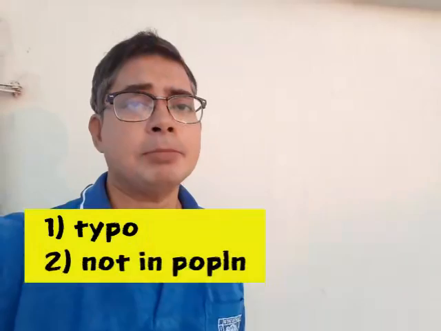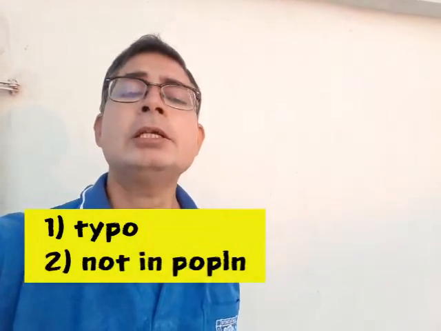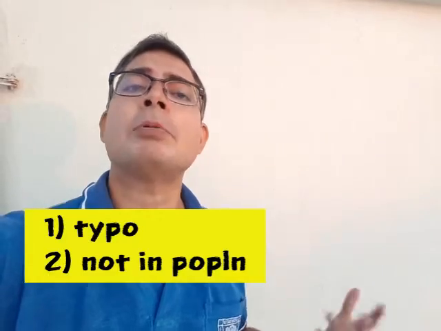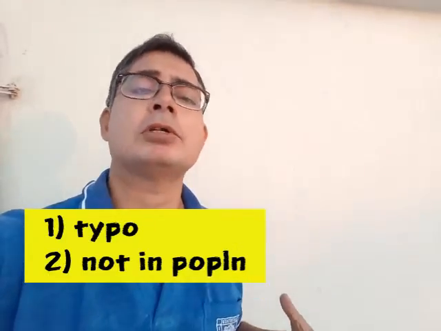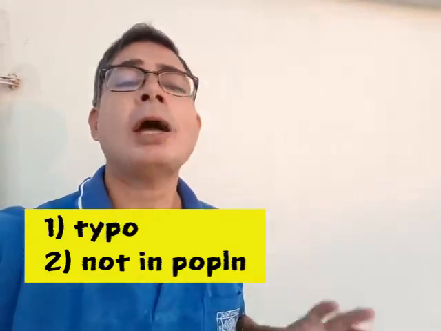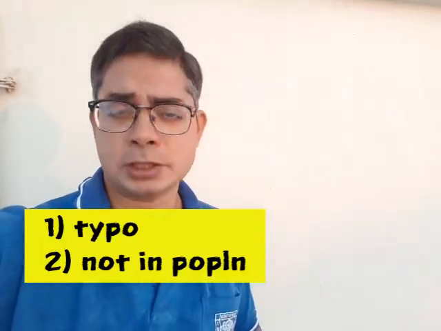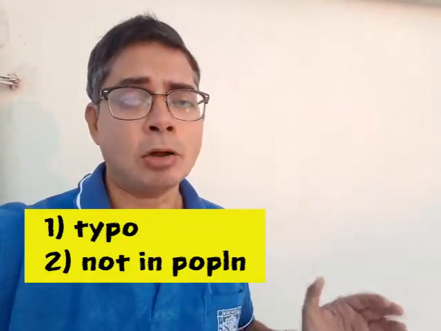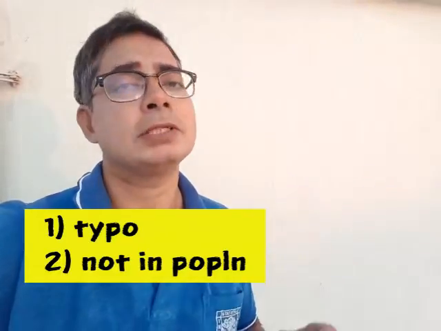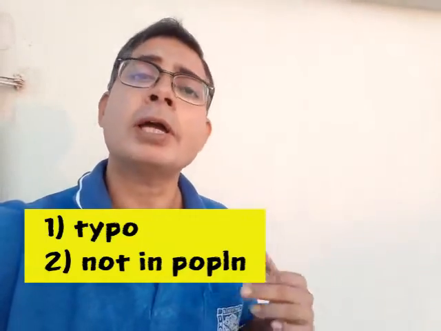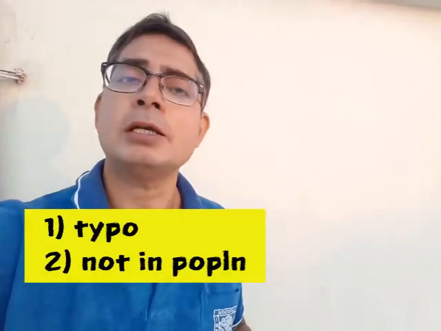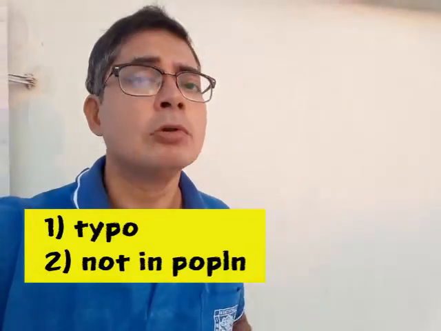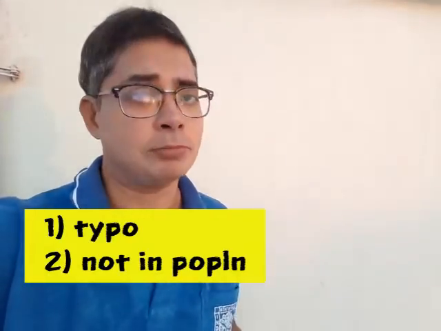The second type is where it is actually outside the population. Now, whenever you are carrying out any statistical analysis, you have in mind some kind of a population for which you want your inference to be valid, and all the sample points must be from inside that population. Now, occasionally something may enter your sample inadvertently which really does not belong to that population.